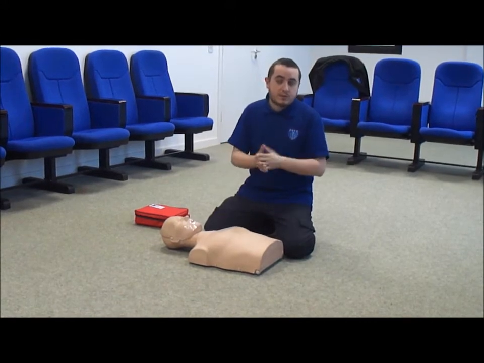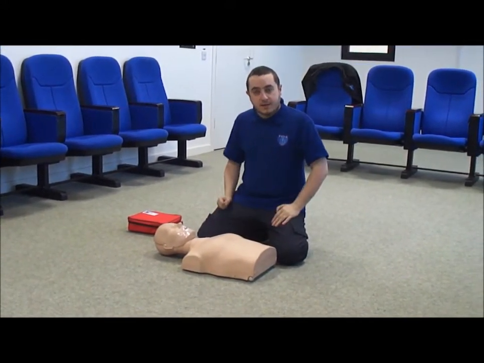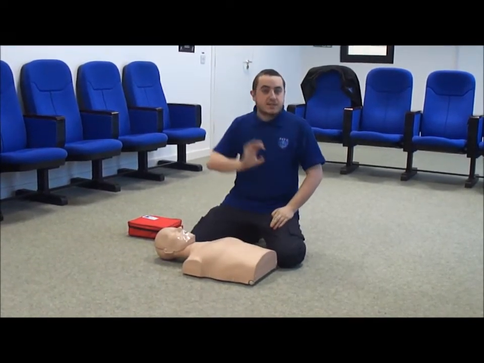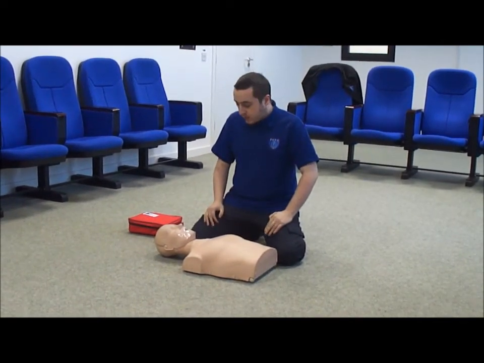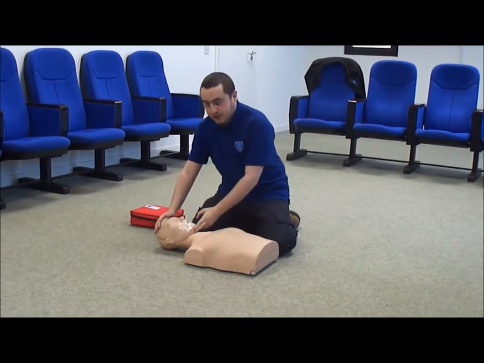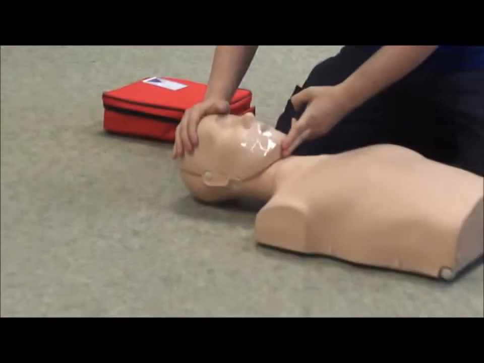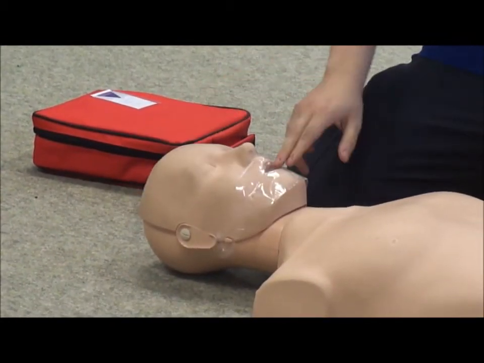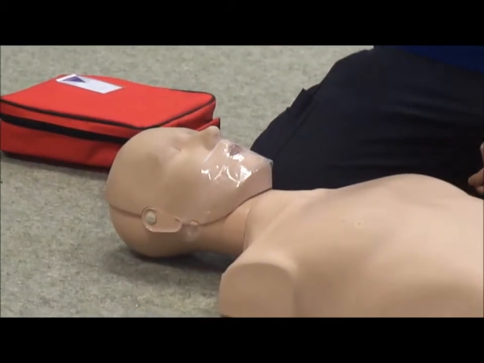But with mobile phones now, we don't have to leave our patient anymore. We can make that call ourselves. The next thing we do, in this circumstance I've sent somebody to do it for me, is open the patient's airway. To open their airway, we do a very simple little move called a head tilt chin lift maneuver. You put your hand on the patient's forehead and two fingers under the bony part of the chin, and we open the airway. We do this specifically to stop any blockages that might be there, particularly the tongue.